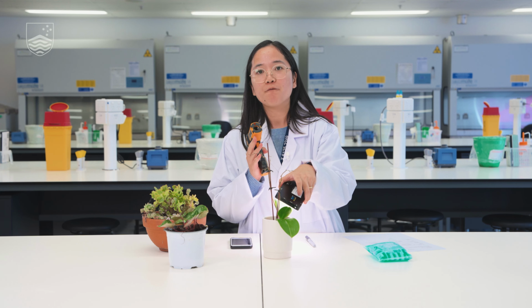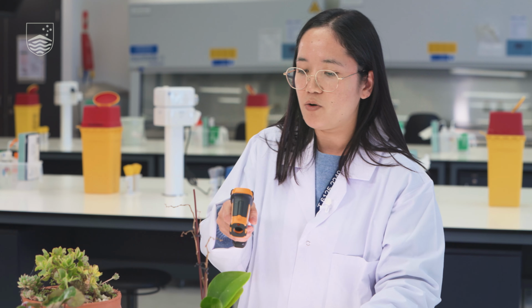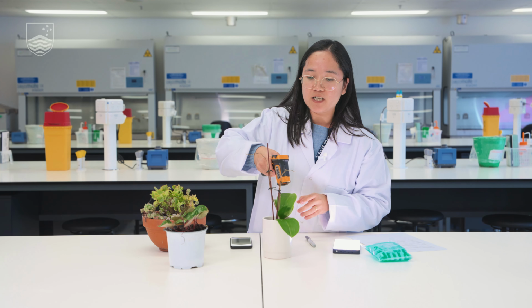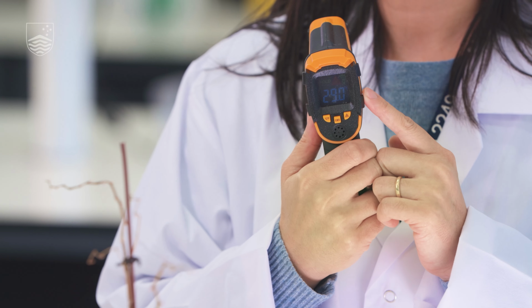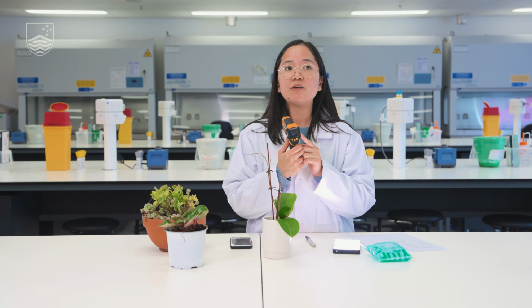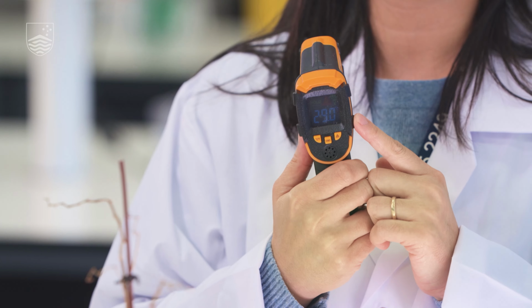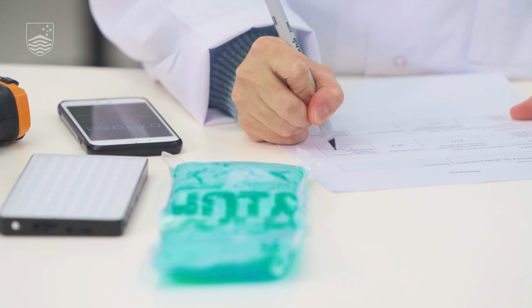Okay, so now 5 minutes has passed, and we will then re-measure the temperature for this particular leaf. So again, point your laser gun on the leaf. And now, the digital display says 29. So from 21.7, the leaf temperature now is 29. So we will then again record it to our worksheet.